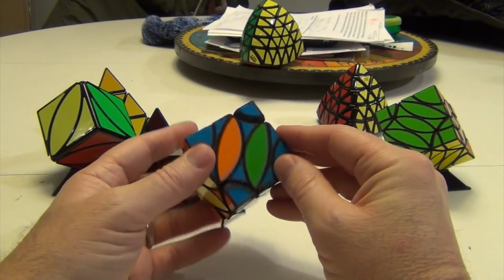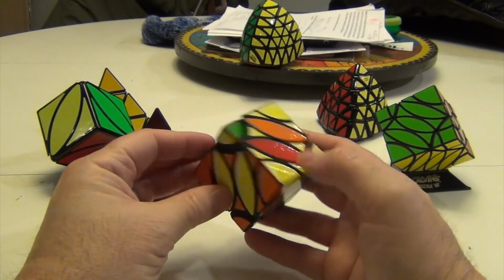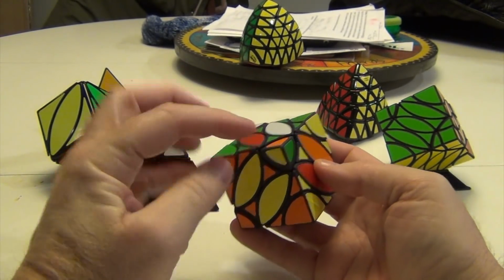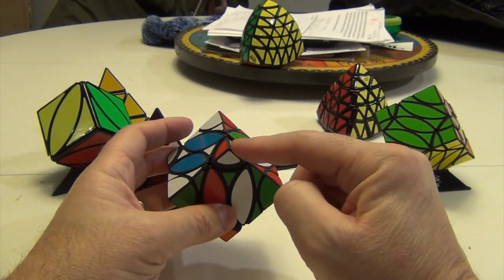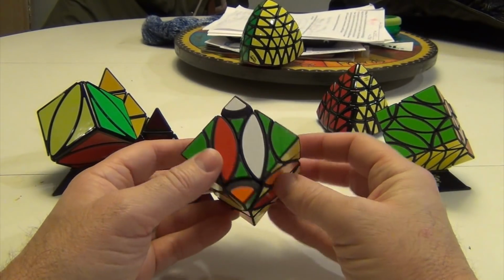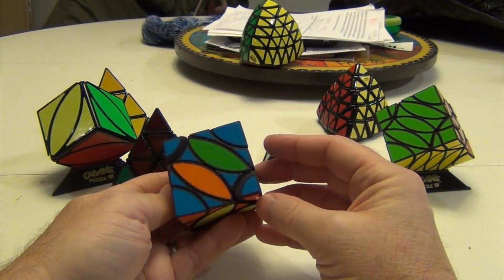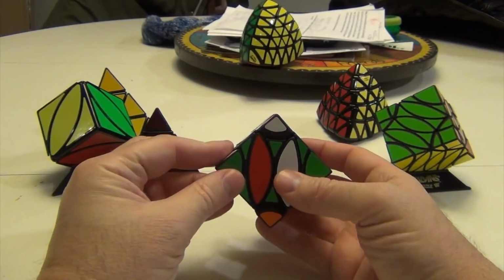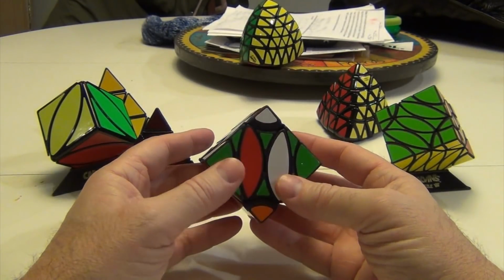This is rotated correct and this is rotated correct. And uh-oh, this is not and this is not. They're where they should be, but they're not rotated correctly. So what do I do about this? Is this a parity situation? Do I have to do something brand new?